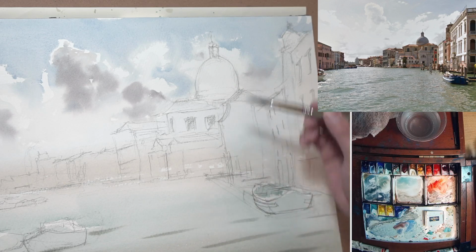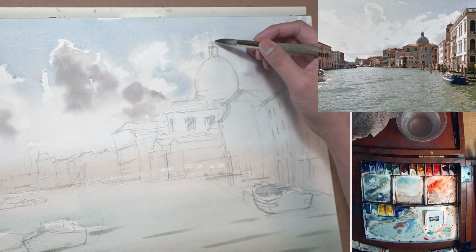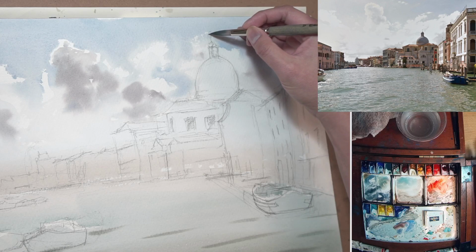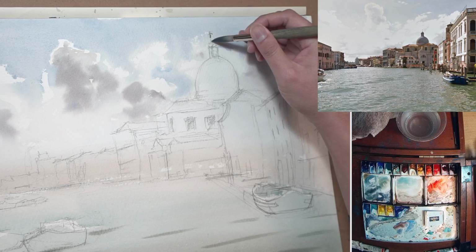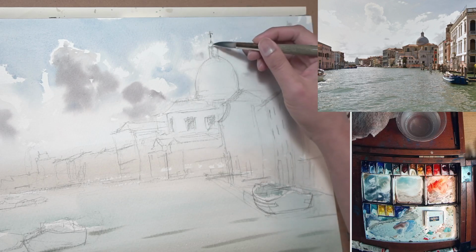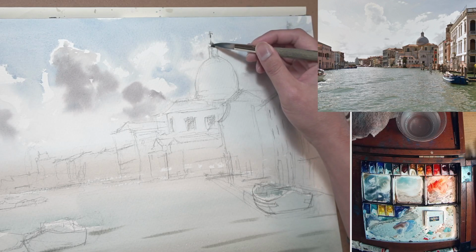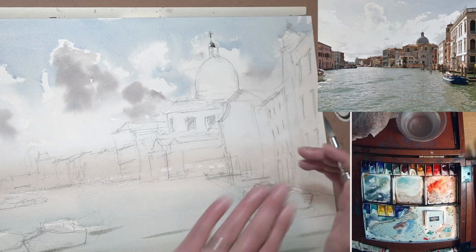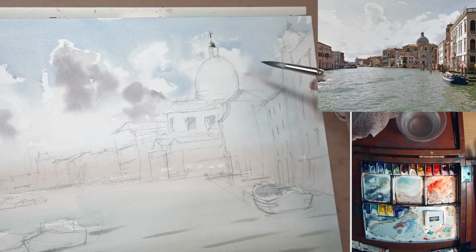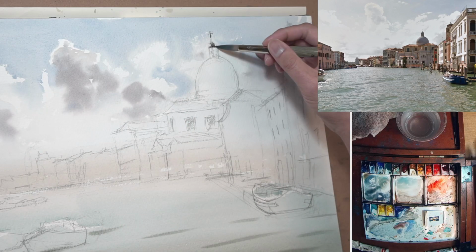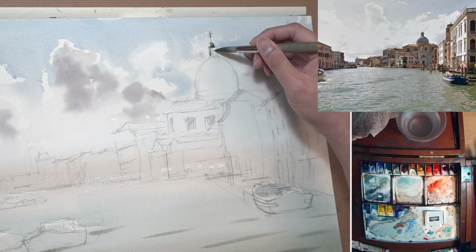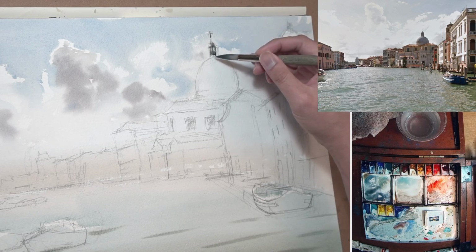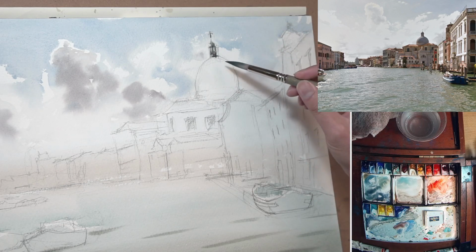Okay, very delicately. There's like a cross on top. So, boom. Boom, boom. Okay, we do want to leave a little bit of the light on the right. See, they got like a nice rim light going on.